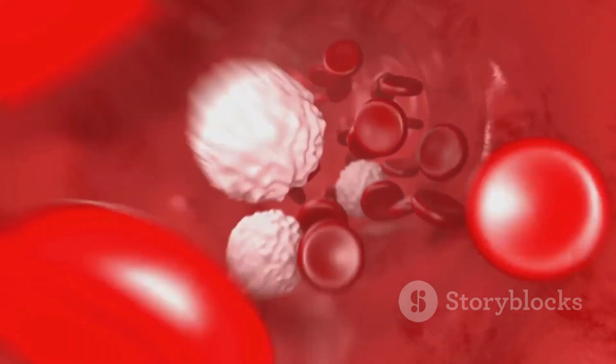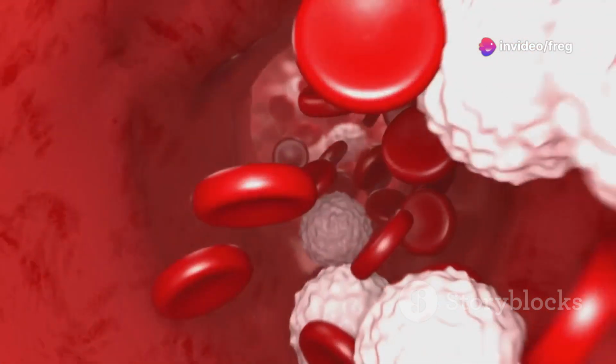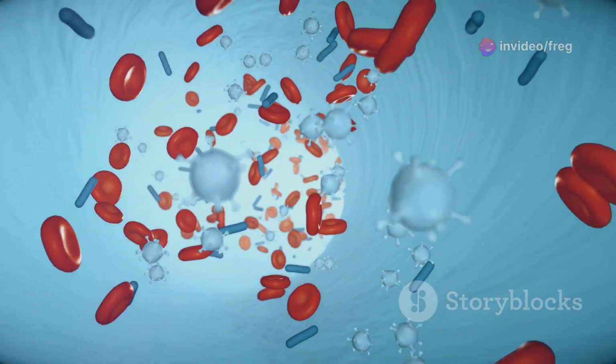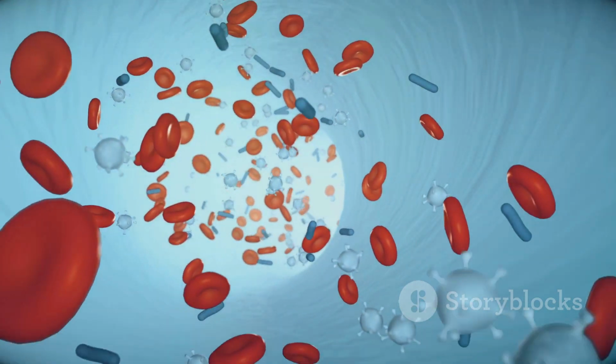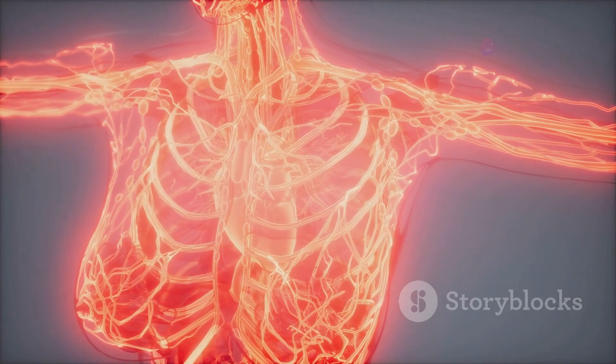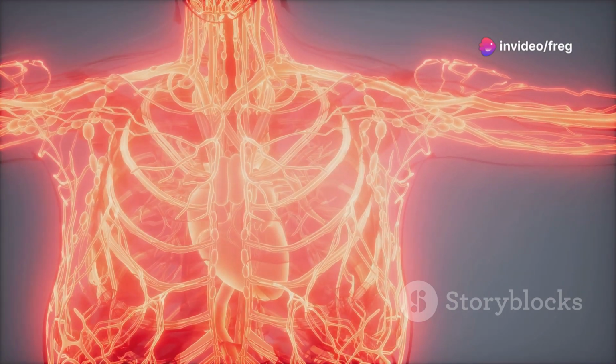When we breathe in, oxygen enters our lungs and binds to hemoglobin molecules in our red blood cells. These oxygen-rich red blood cells then travel through our bloodstream, delivering oxygen to various tissues and organs. Understanding oxygen's role helps us appreciate the complexity and efficiency of our body's systems.